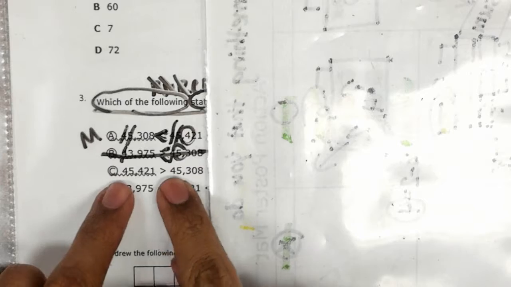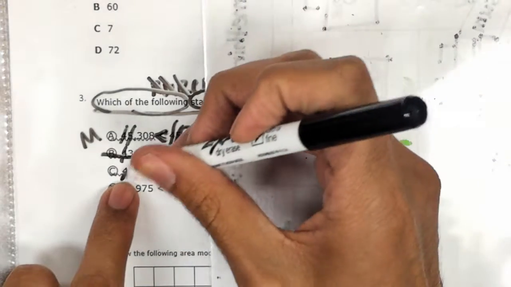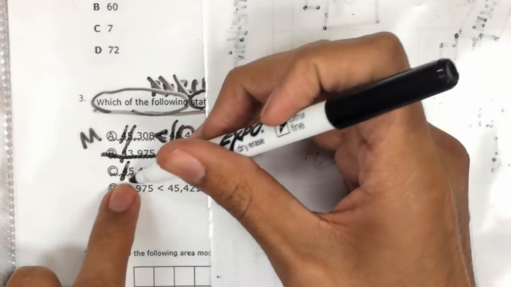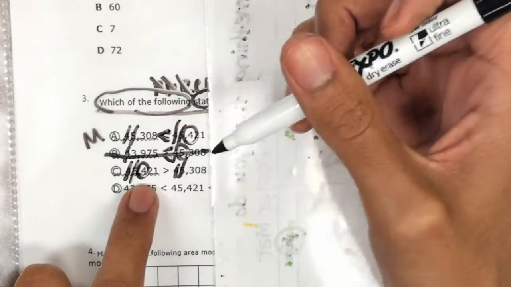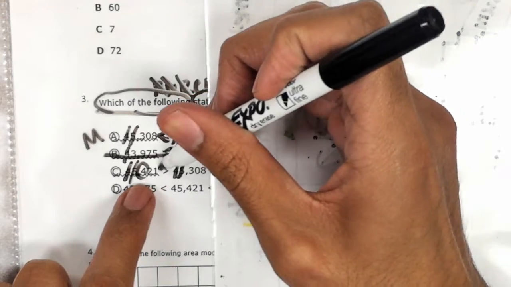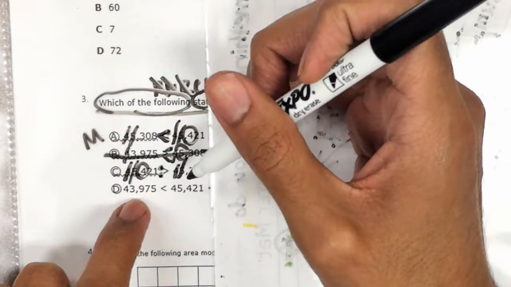C, on C, we can put our finger at the 10,000s. The 4 is the same as 4, so that's not going to help us. The 5 is the same as the 5 in the 1,000s, so that's not going to help us. The 4 in the hundreds is greater than 3, and the greatest number gets the greatest number of dots, and that does match with the symbol that's there, so that's another maybe.